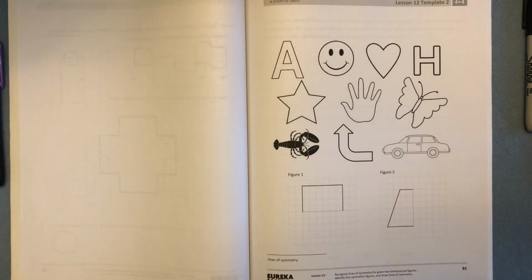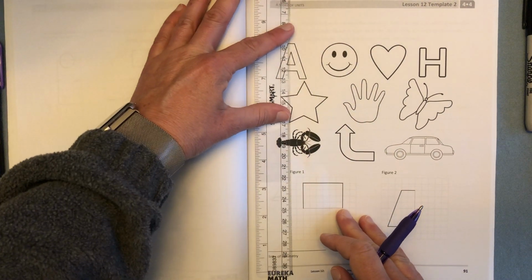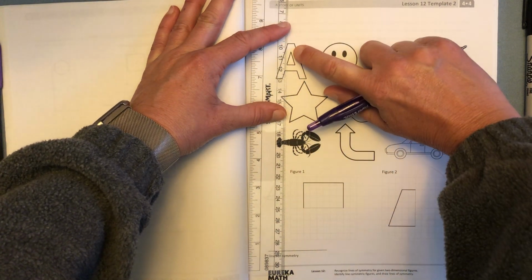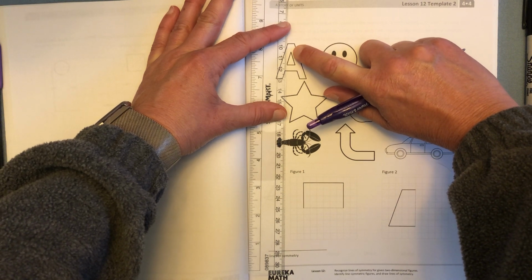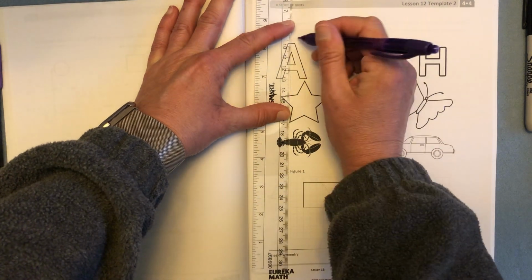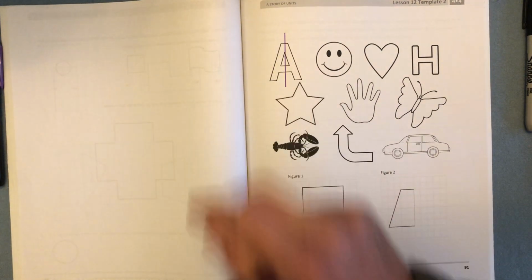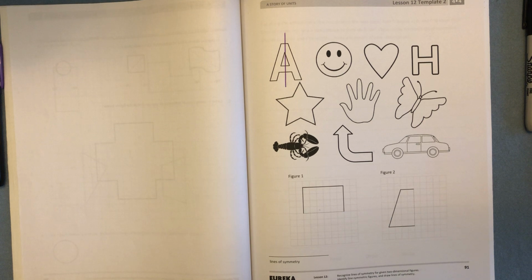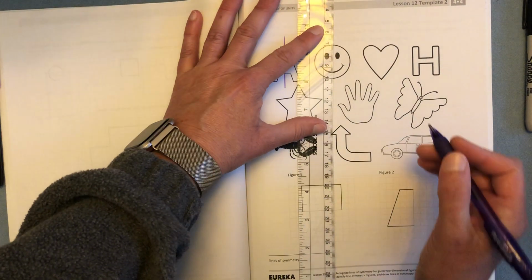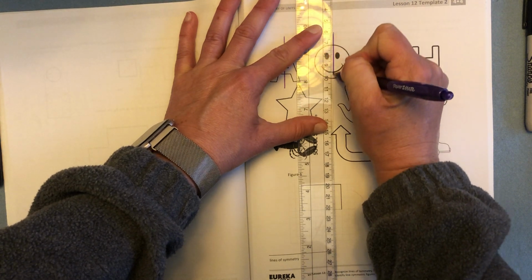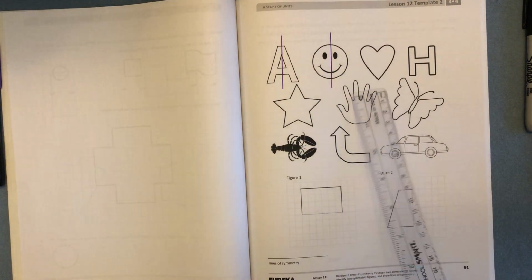All right, let's look at the letter A. I can position my straight edge going straight down the middle. Now it's important that I do it right here at the point of the A, and I can see that I've got a line of symmetry here. Each side is a mirror image of the other. Take a look at the smiley face. Where do you see a line of symmetry? If you said right between the eyes, you're exactly right, and you have a line of symmetry on your face right between your eyes as well.